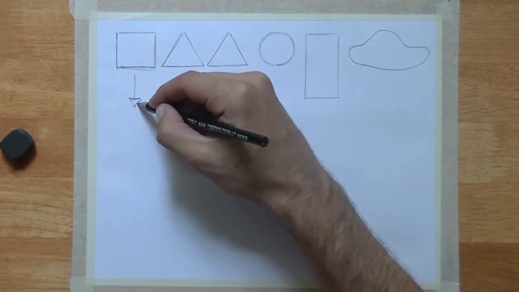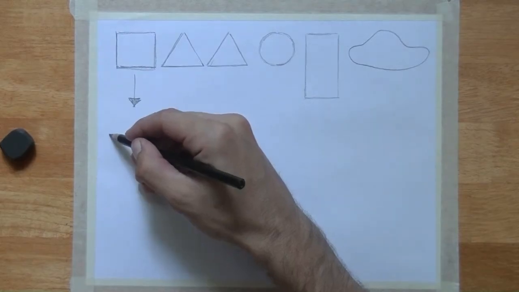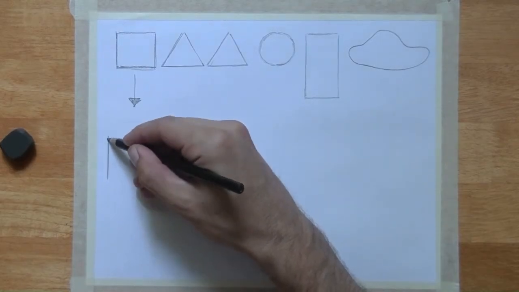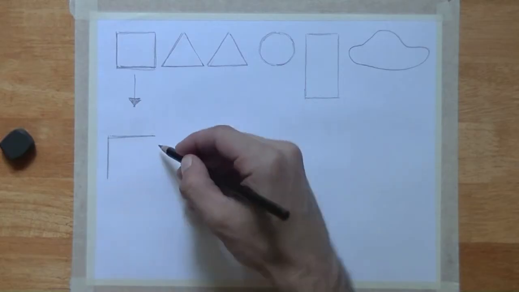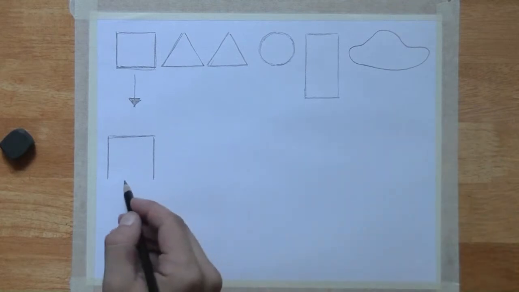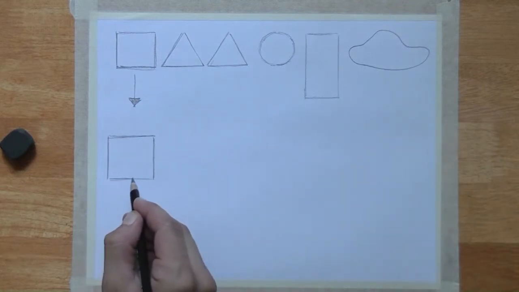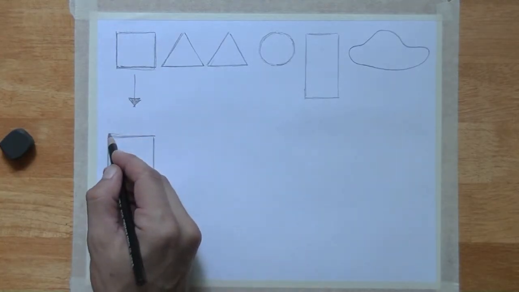So from the square, we'll draw a cube. Now there are many ways to draw a cube, at least 4 that I'm familiar with. But to do so, we have to start with a square.